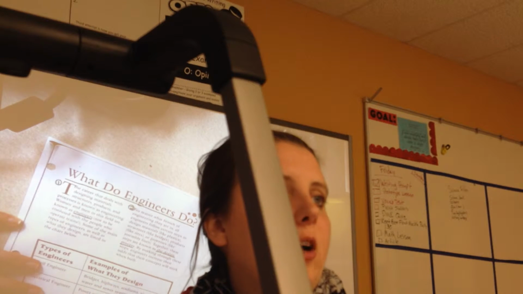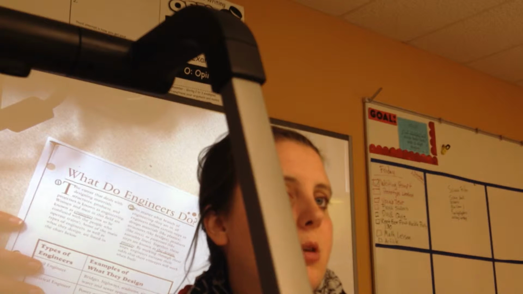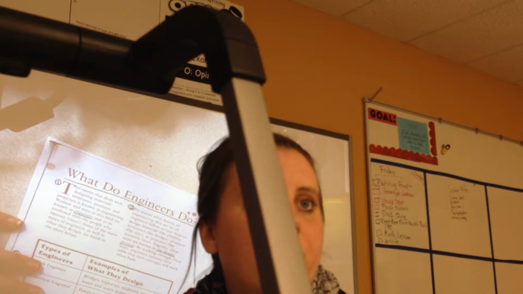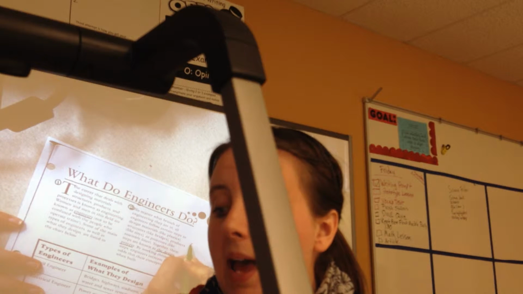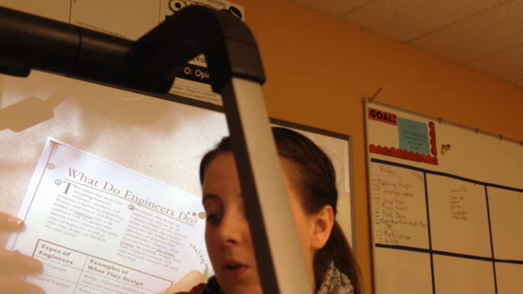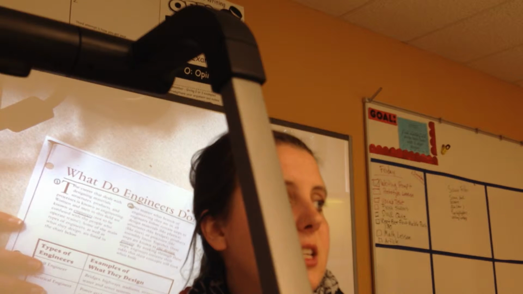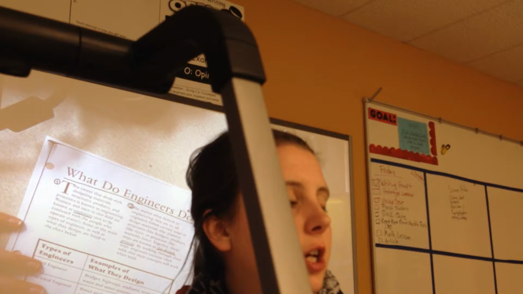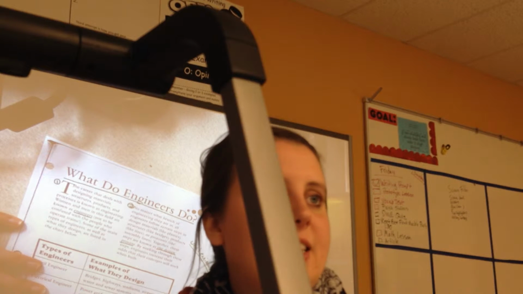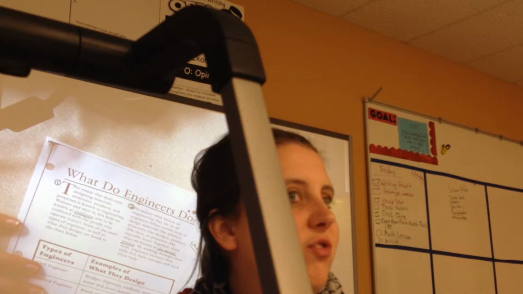So what were those 2 paragraphs mostly about? What we just read, what were they mostly about, Talia? What engineers do and how they build in the process. Okay, so what engineers do. This was mostly about what engineers do. Which is kind of funny because isn't that the title of our article?